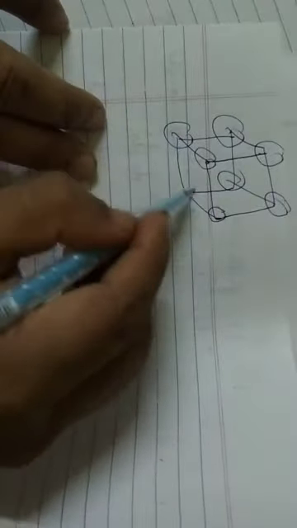Now if you see the phase diagram, I will write here. Let me go for the diagrams here. If you see the representation, all four corners you can see like this, and here one at the body center.